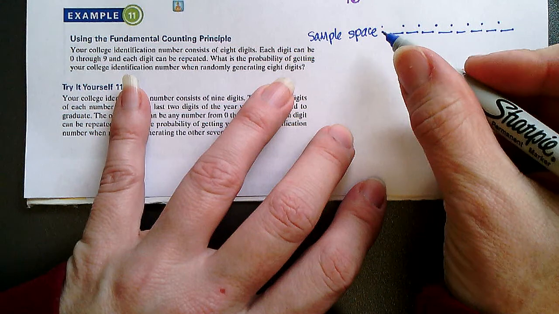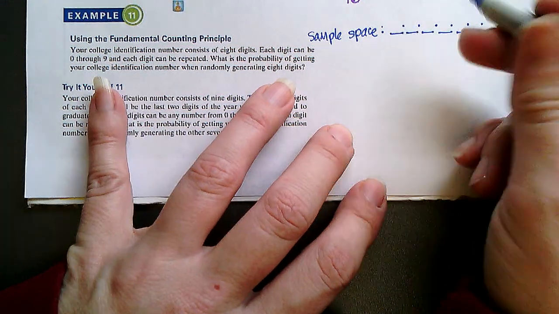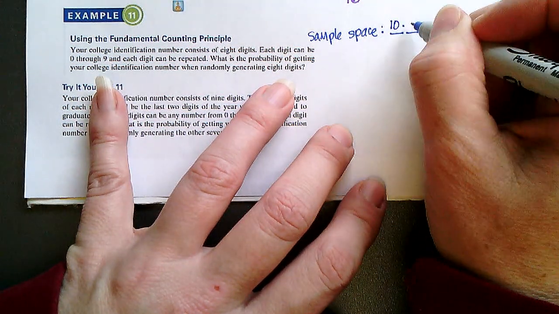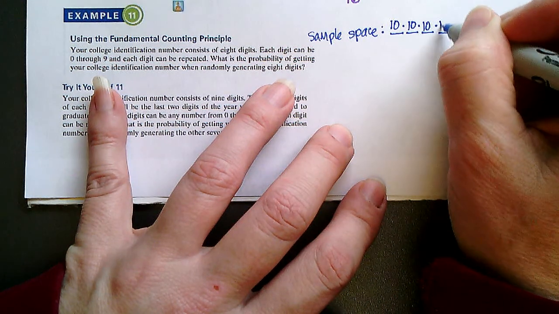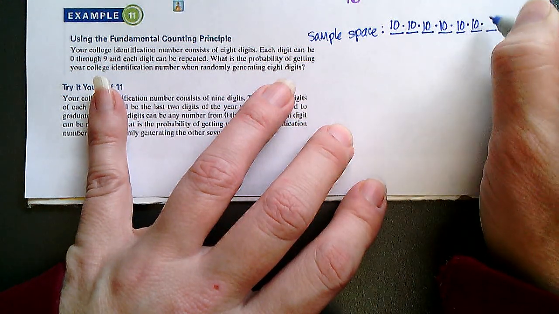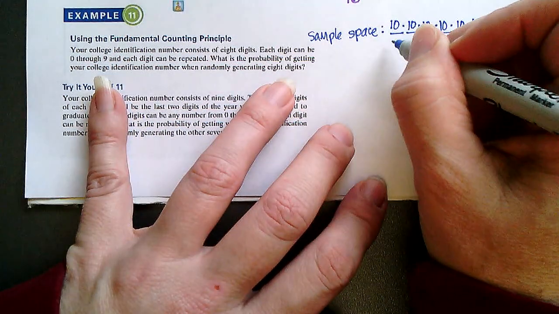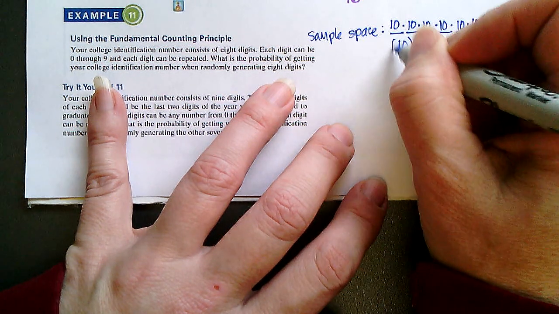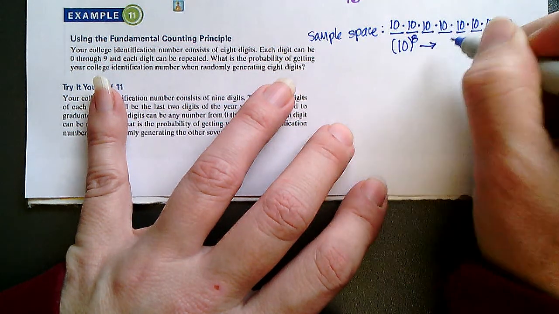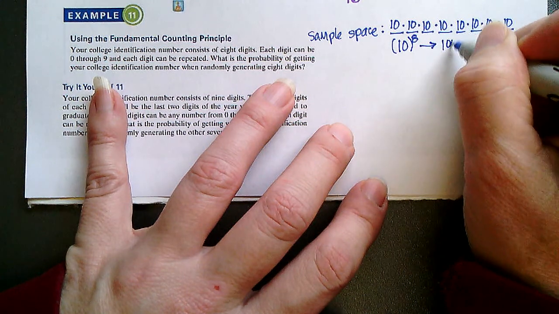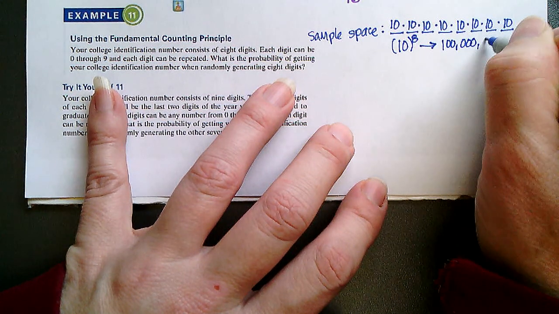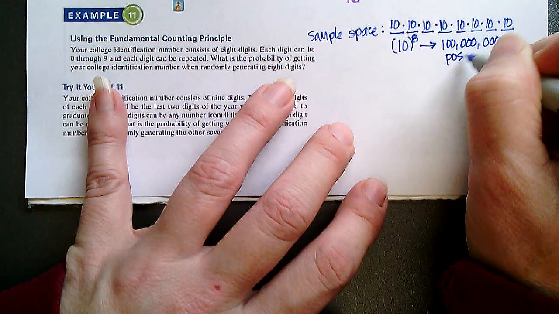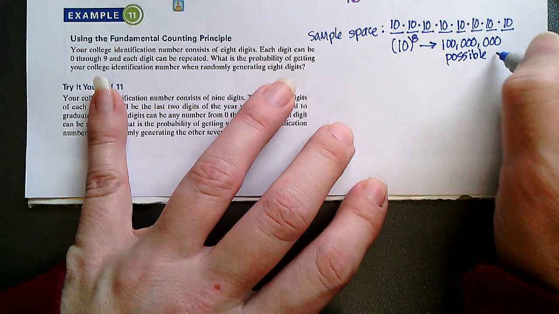And since my numbers can be repeated using the digits 0 through 9, each of those 8 decisions to be made has 10 possible choices. So my sample space is going to have 10 to the 8th, or 100 million possible outcomes.